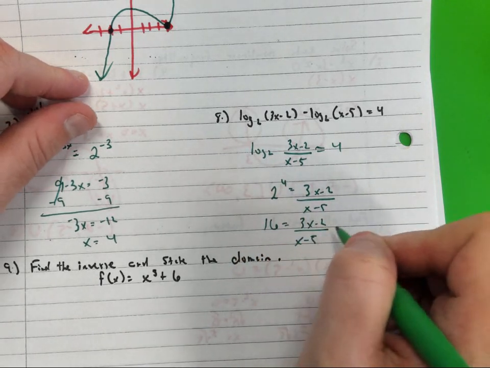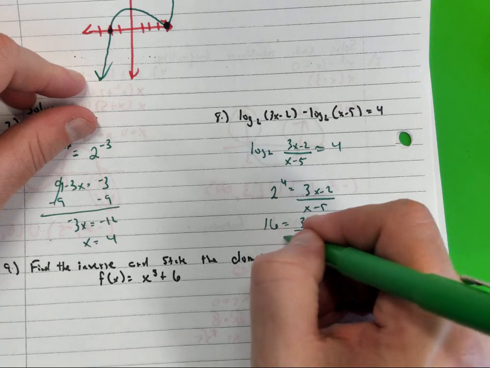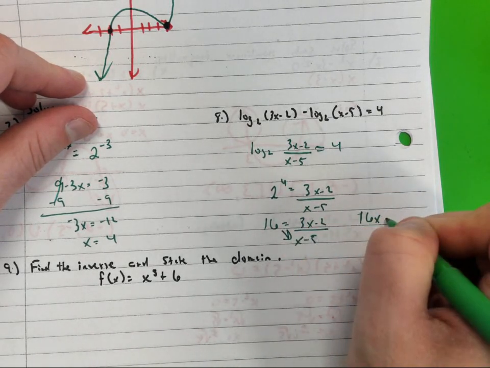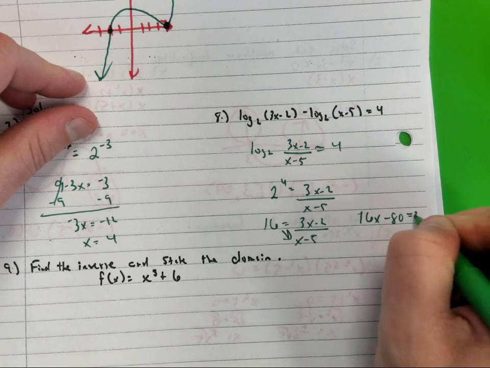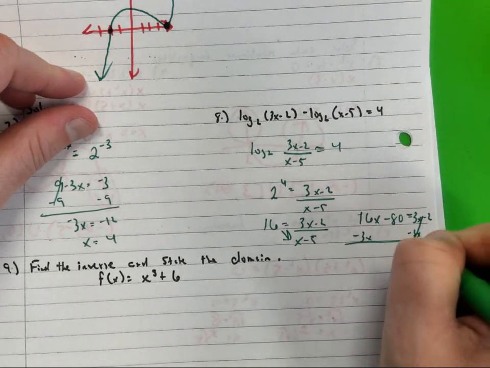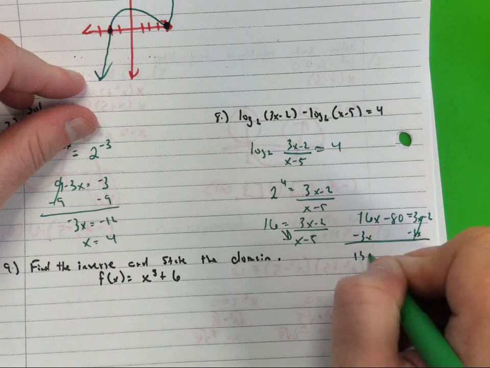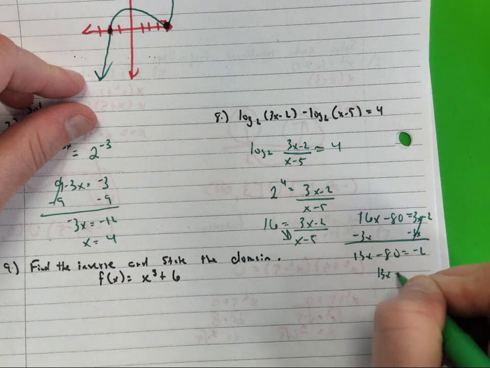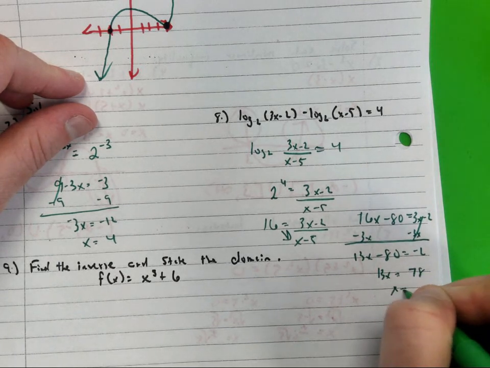You got one very, very similar to this problem. I'm going to cross multiply. So that's going to be 16x. 16 times negative 5 is negative 80. 13x minus 80 equals negative 2. 13x equals 78. X equals 6.